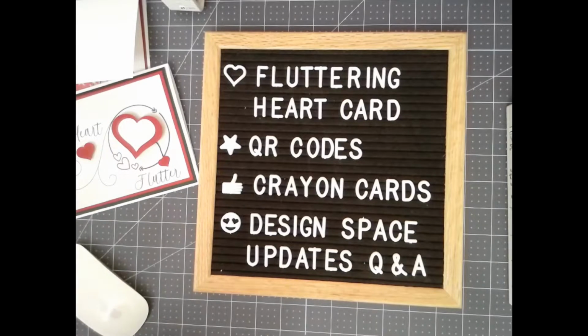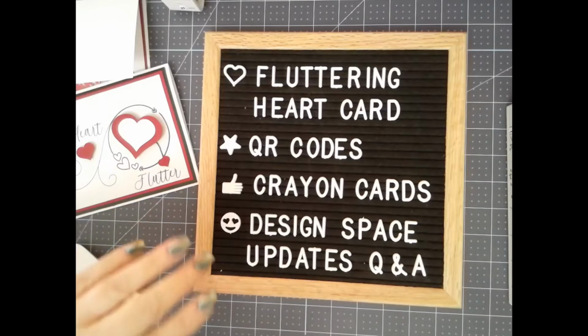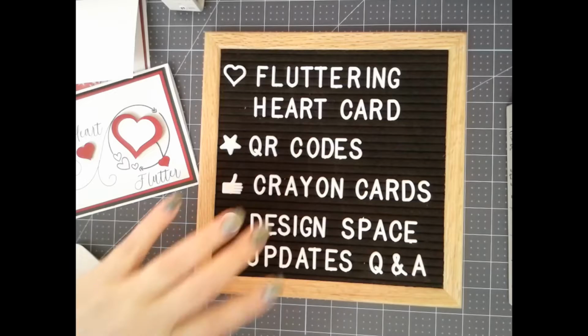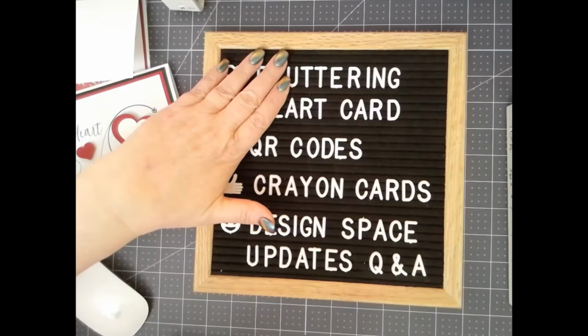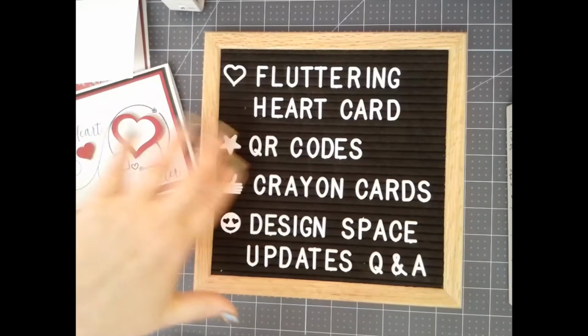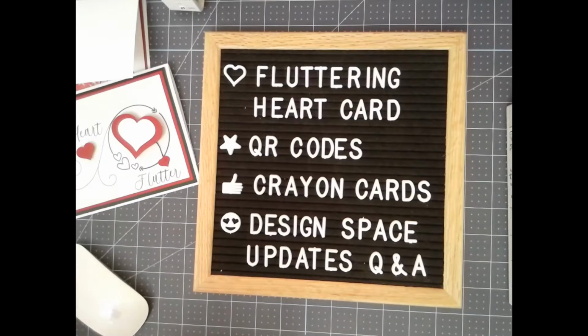So I am going to cover the QR codes and the crayon cards in this little tutorial, and then I am going to separately do the fluttering heart card tutorial so that you guys can just go straight to that if you don't need the QR codes or the crayon cards. That way we can separate it out and get 2 uploads, and maybe we can get at least one of them online pretty quickly. So let's go ahead and get started. I will take you over to my screen share and we'll go over the QR codes and the crayon cards.